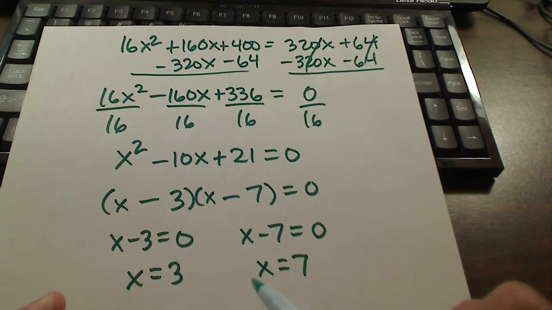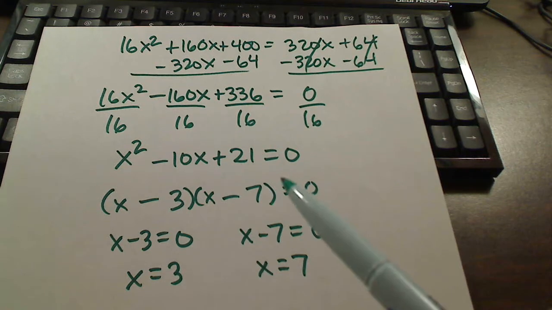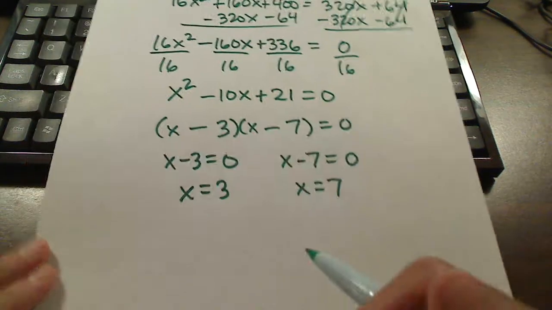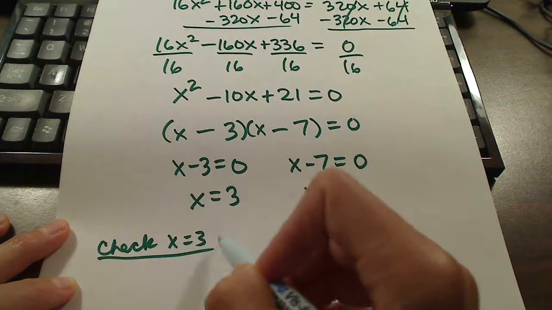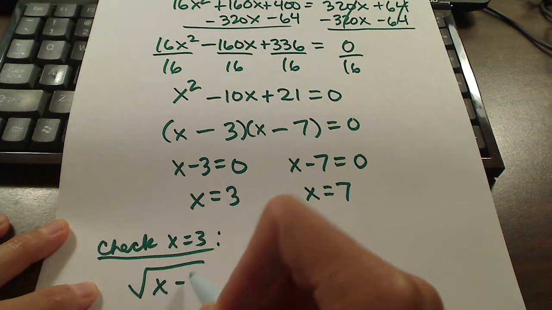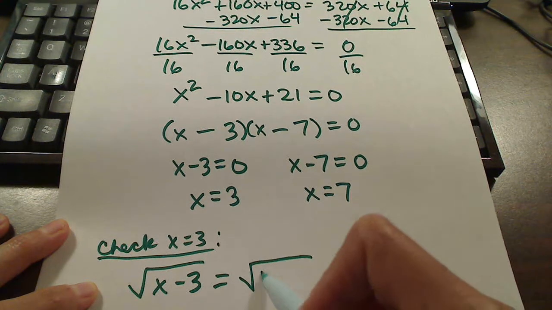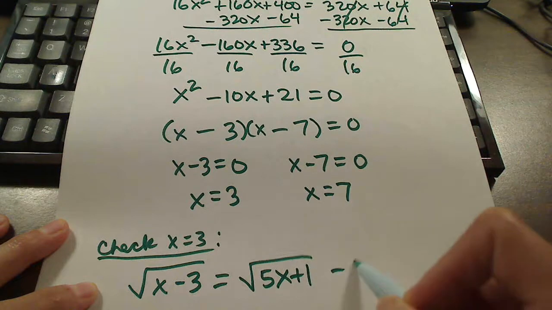Now the reason I say those are potential solutions is we need to actually check them. When you're solving radical equations, the process of doing multiple squarings can actually introduce what we call an extraneous root into the solution set. And so we need to check and make sure that these aren't actually extraneous. So you're always going to check back in your original, and let's go ahead and check x equals 3 first. Here's our original, square root of x minus 3, and 5x plus 1, and then minus 4.